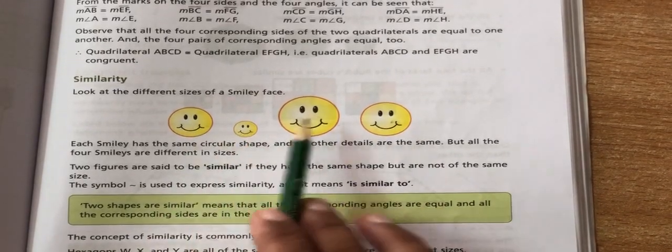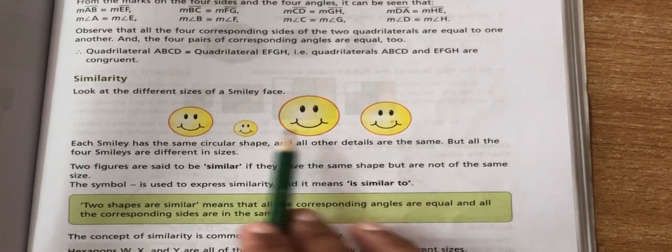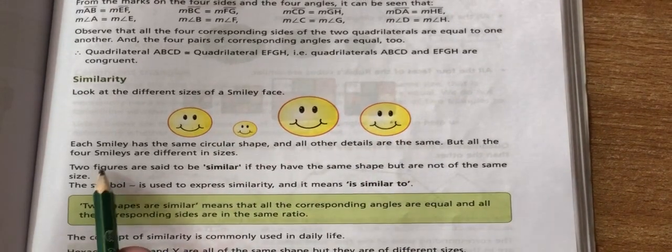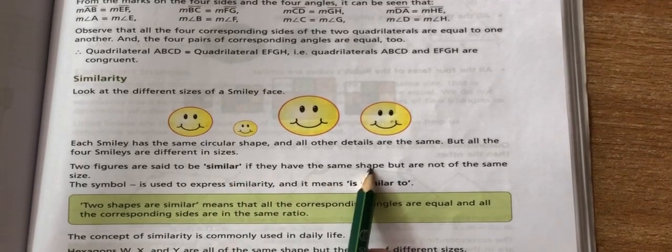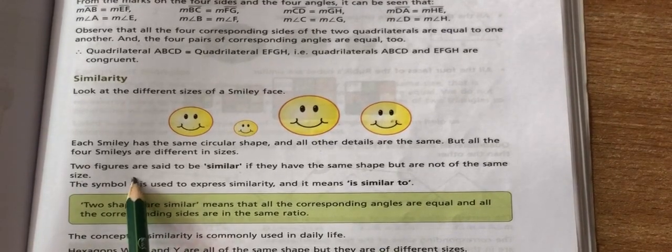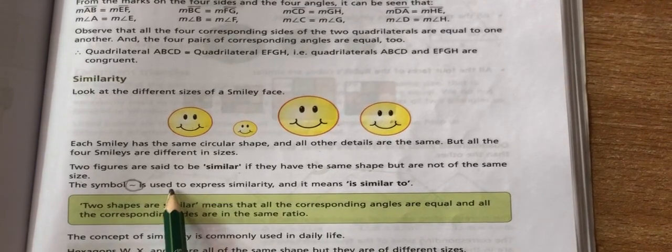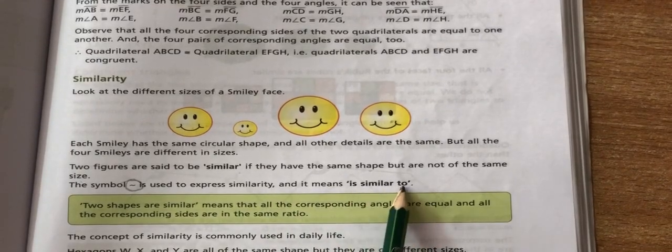They look alike. So two figures are said to be similar if they have the same shape but are not of the same size. The symbol of similarity is used to express similarity, and it means "is similar to".